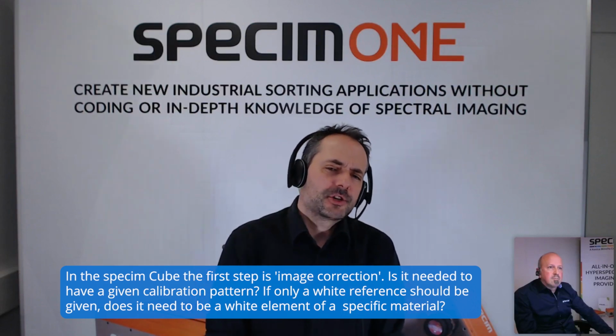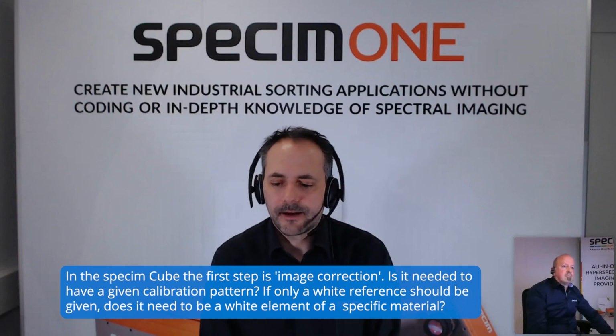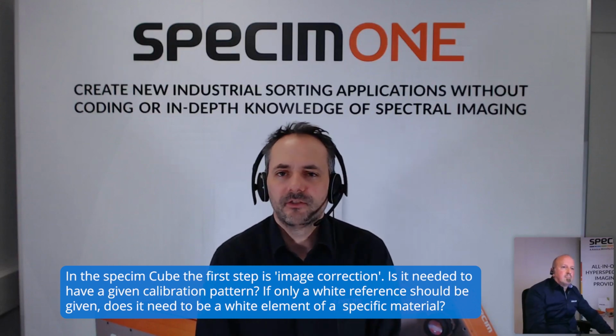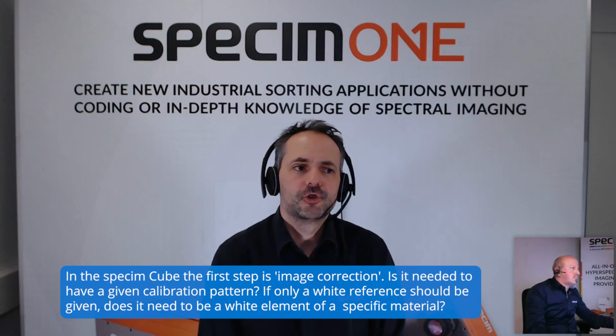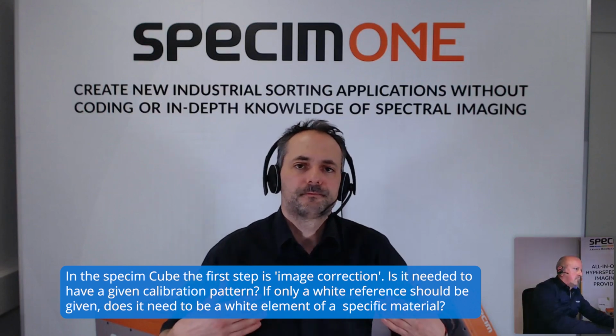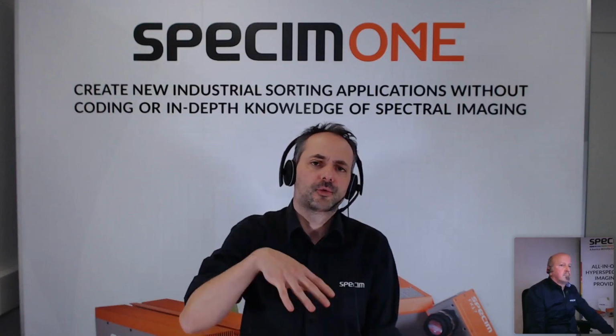I think by image correction, what you mean is actually normalization. And normalization, I must say, is not only the first step you should use with the Cube, but something you should use every time you are processing raw data. The step of normalization is just converting the raw data of the camera into reflectance.